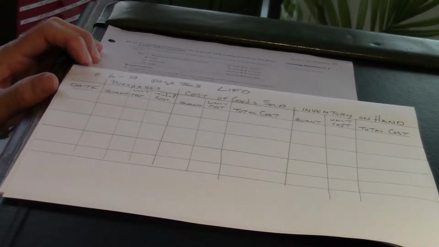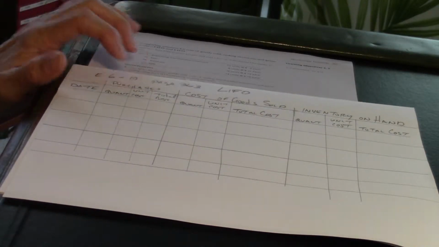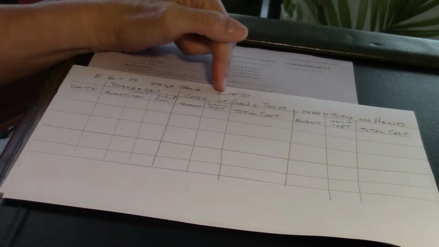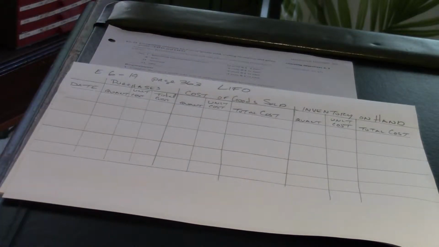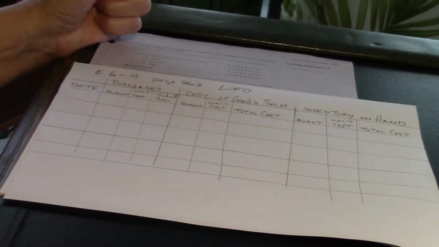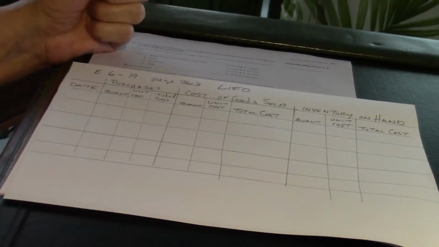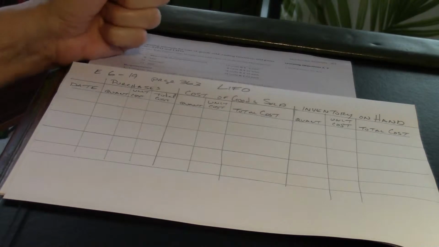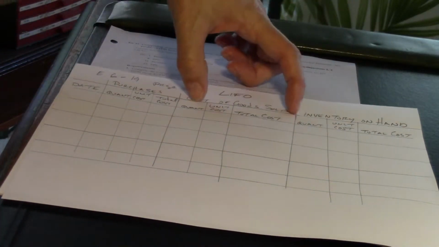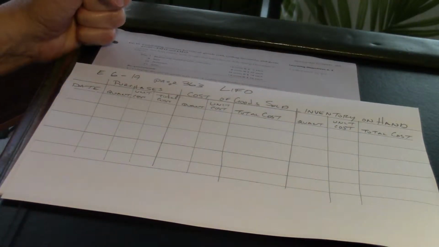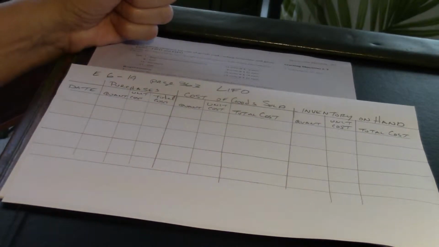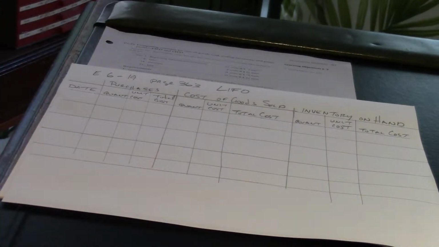This time we're going to do still problem E6-19 on page 363, but this time we're going to use the last in first out method. Alright, so we're still tracking our purchases, cost of goods sold, inventory on hand, still using the same kind of chart. So if you don't have one, pause and make a chart like this with the three main headings: purchases, cost of goods sold, inventory on hand, and the three subheadings: quantity, unit cost, total cost. And of course we have a column for the date.